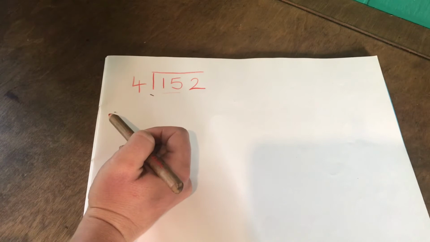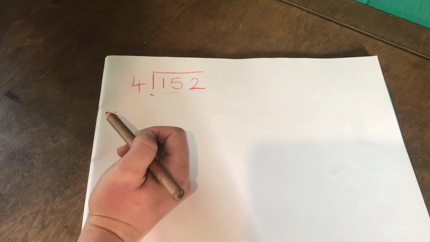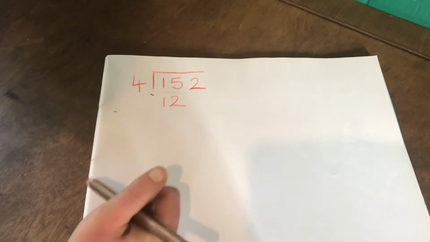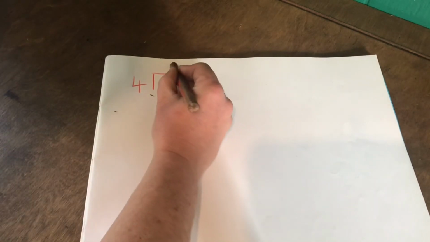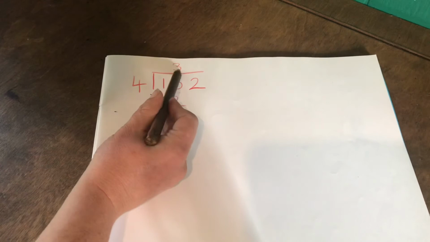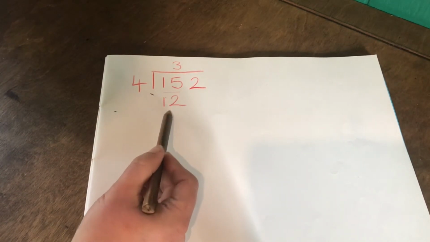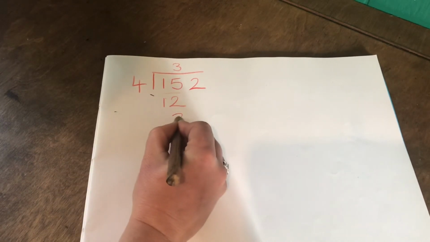Okay, well I need to think of the closest number in the 4 times table that is below 15. That number is 12. Okay, how many 4s are there in 12? There are 3 4s in 12, or 4 times 3 equals 12. 15 take away 12 leaves us with 3.